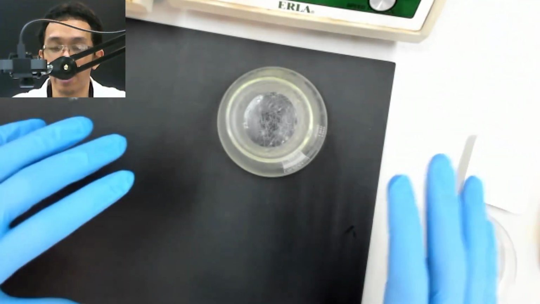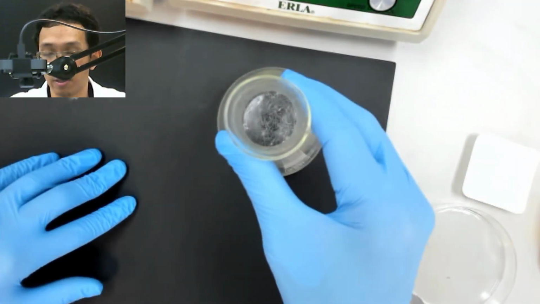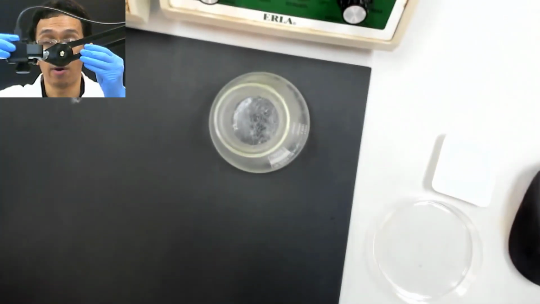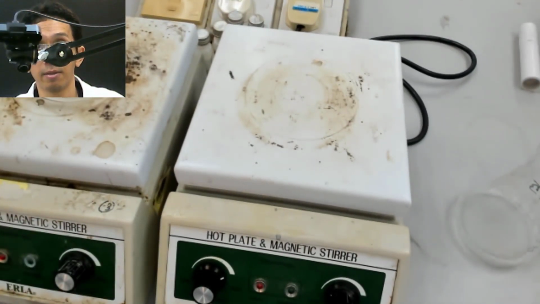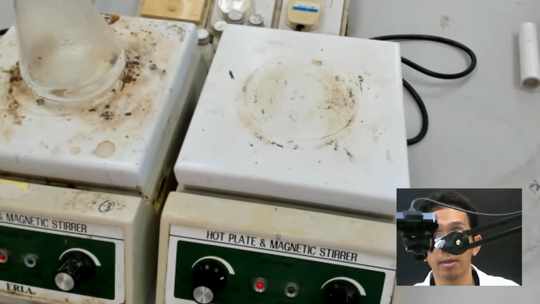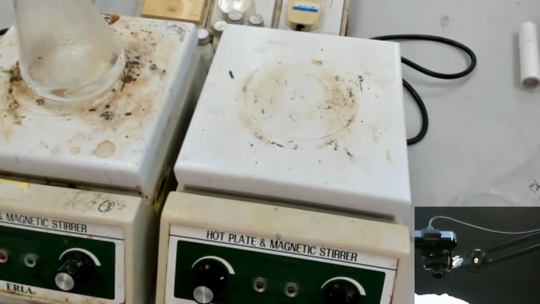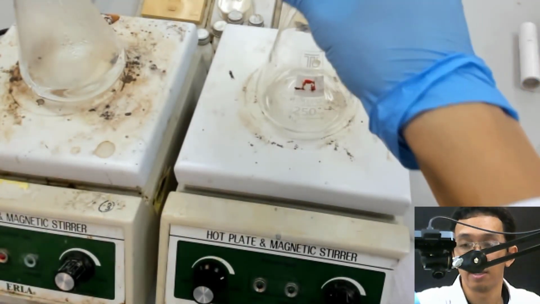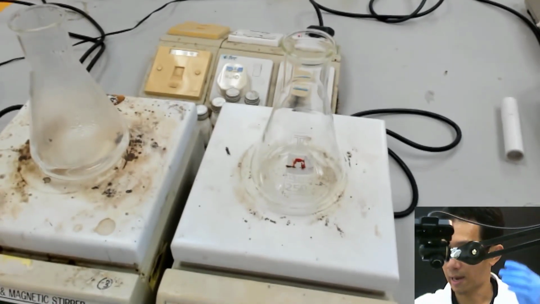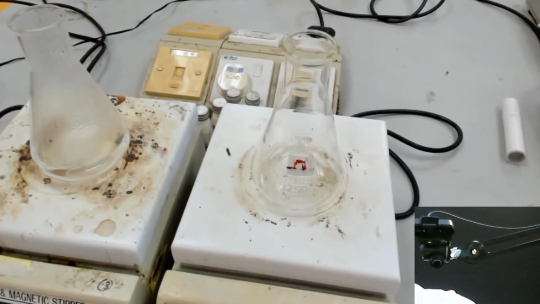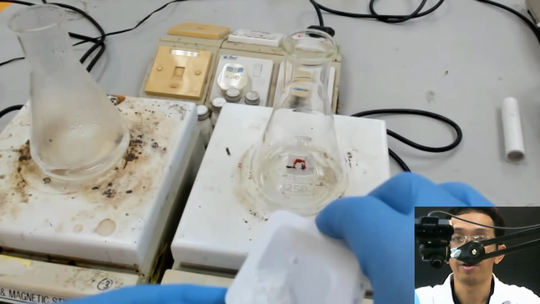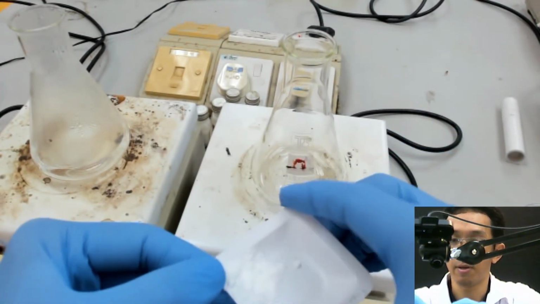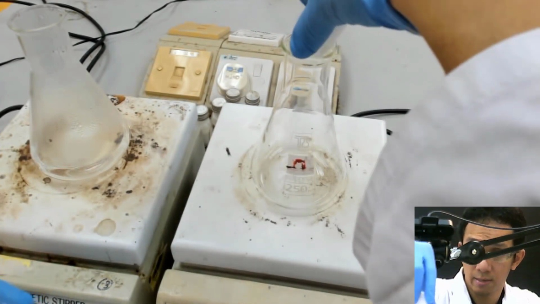Now let's look at what happens if we cool down not at ambient temperature, but by putting it on ice. Let's do another one. You know the drill. I already prepared the sample and put it inside.